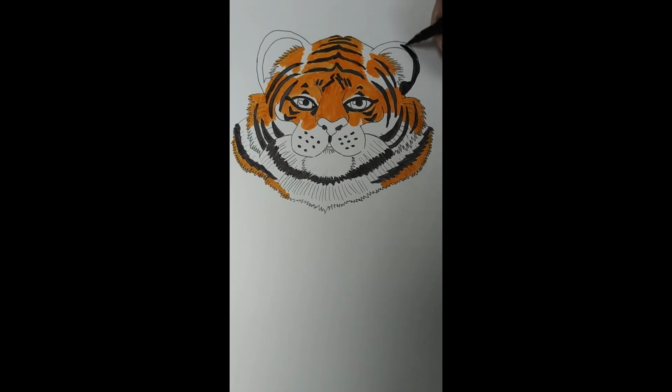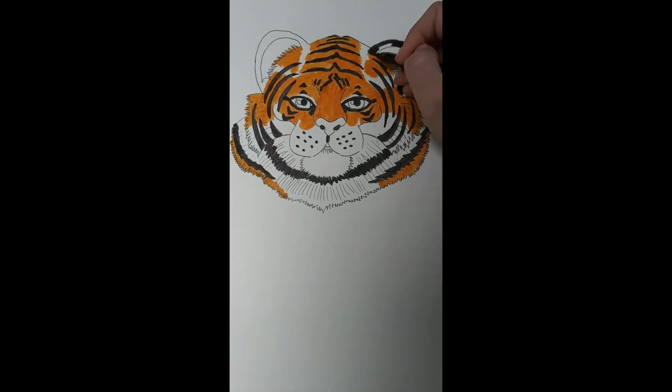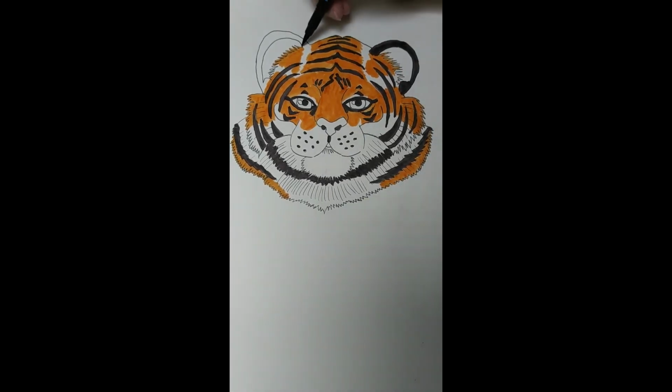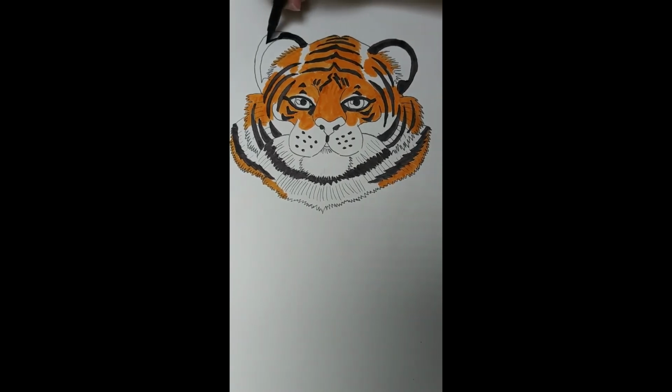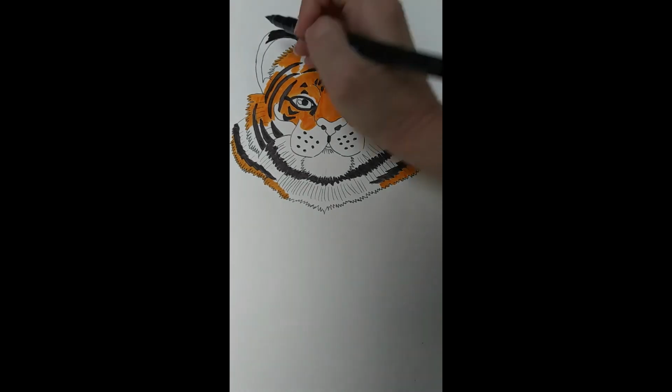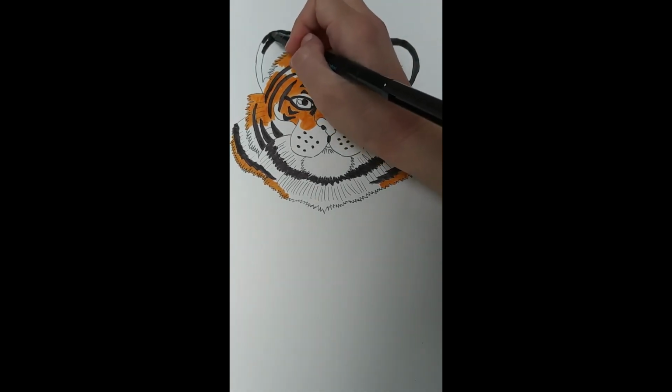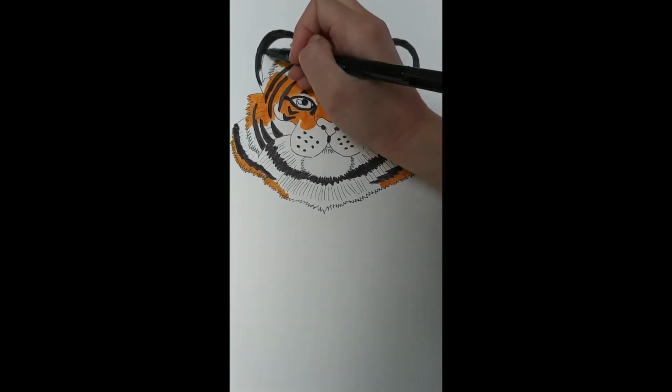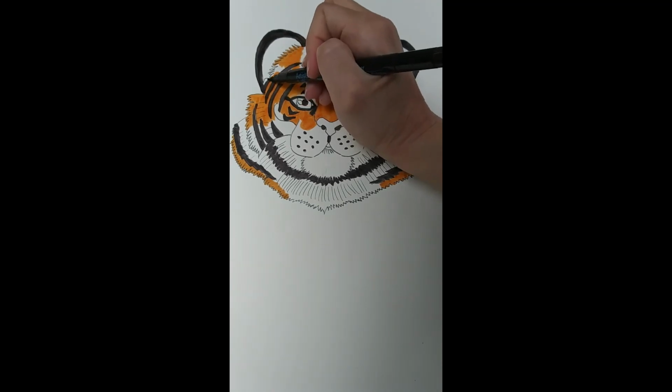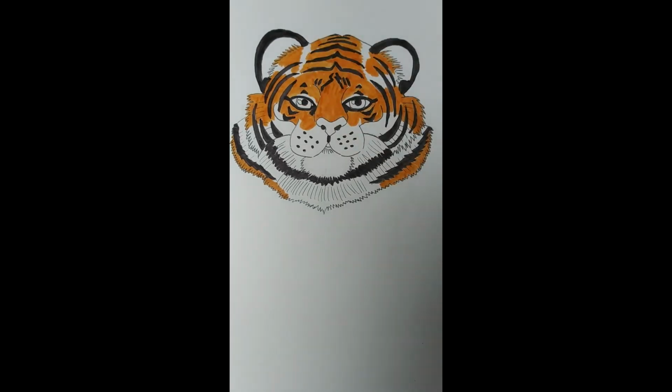Nice, thick, bold lines. And just color it in. Great. Looks wonderful. Just super, super cute.